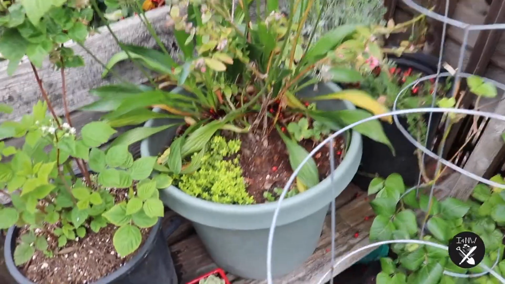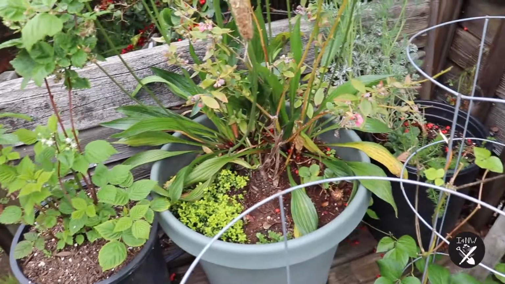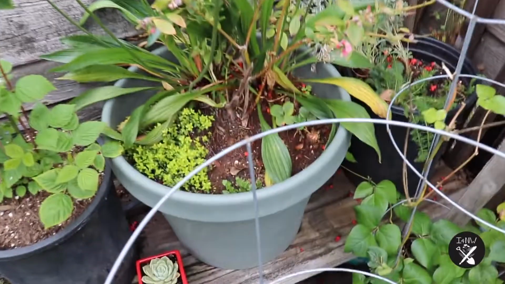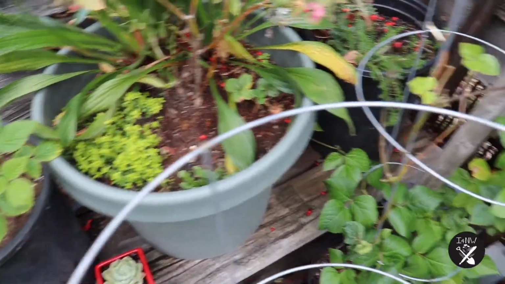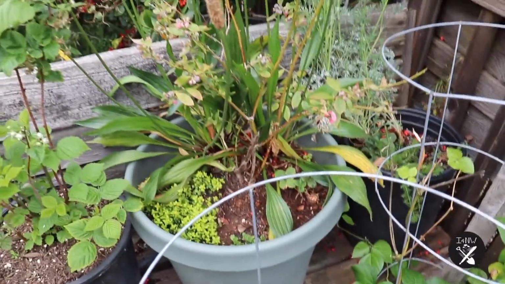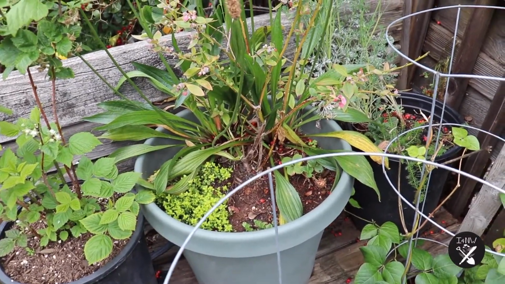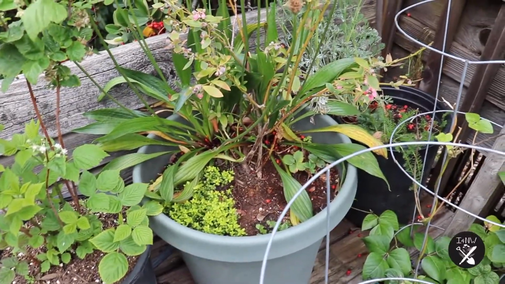And you'll notice in this one, in the container, I've got the blueberry and the tall plantain on the north side, and then the low growing thing, the thyme and the strawberry and this little dandelion on the southern side of the container. I also turn these containers sometimes. That's another thing you can do if you want to get sunlight to multiple sides of them.